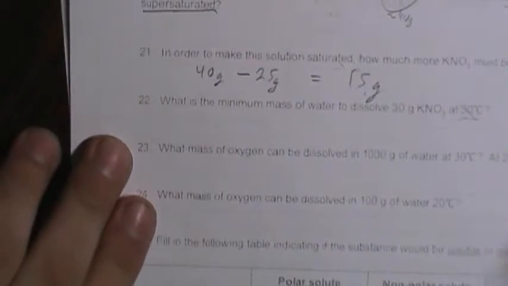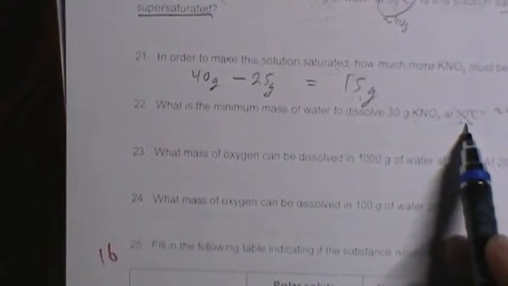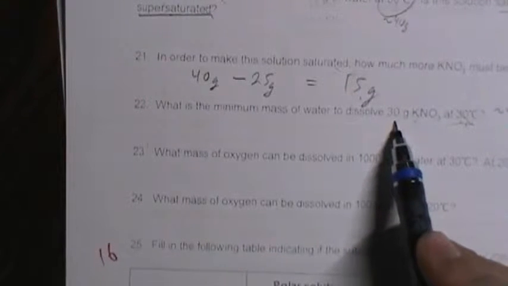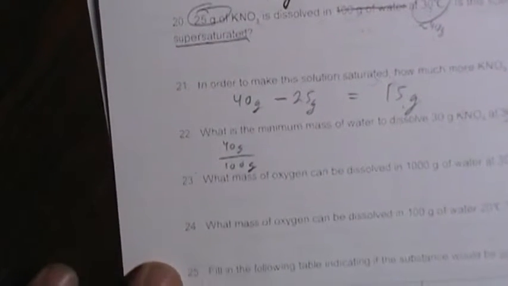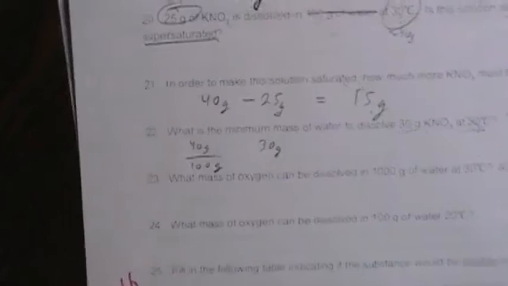So if we can dissolve 40 grams at 30 degrees Celsius, we want to know the minimum mass of water to dissolve 30 grams. Alright, so this is 40 grams out of 100 grams of water. How little water could I use to hold 30 grams?